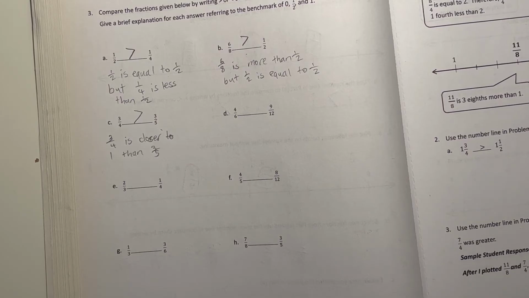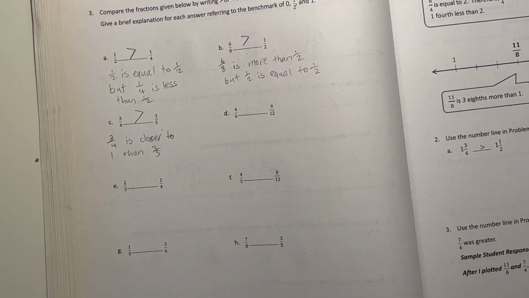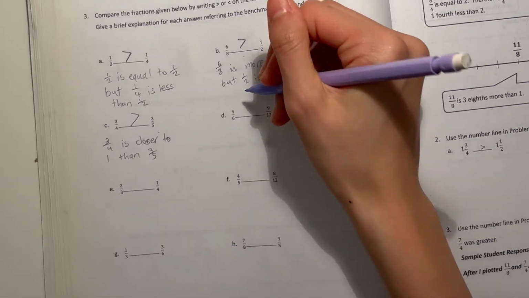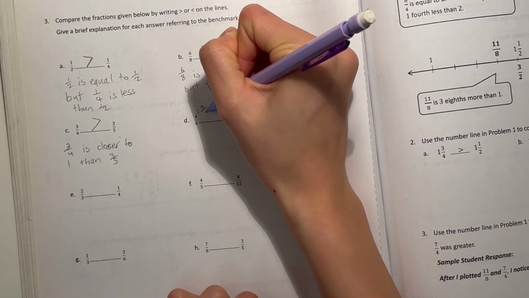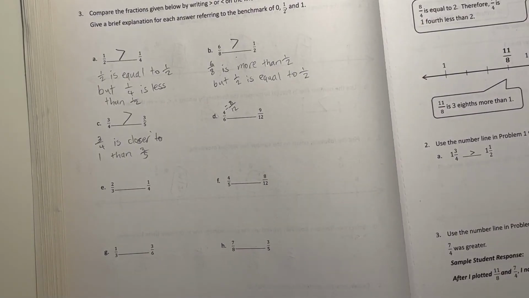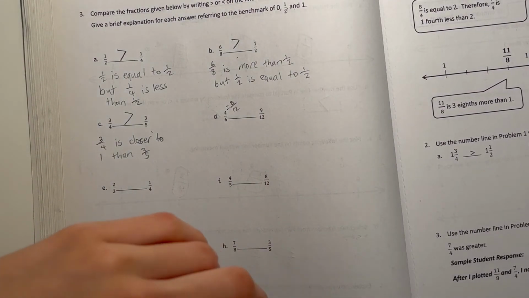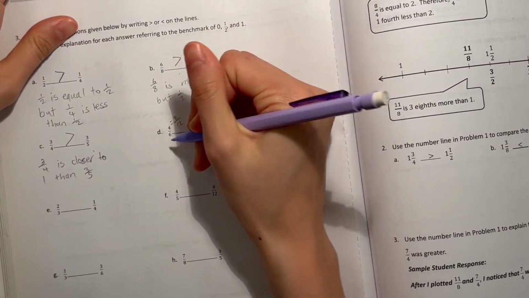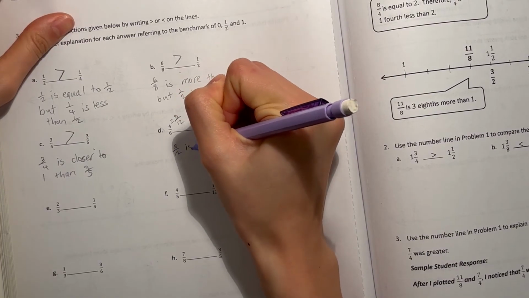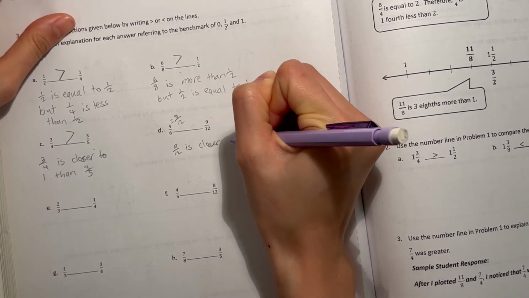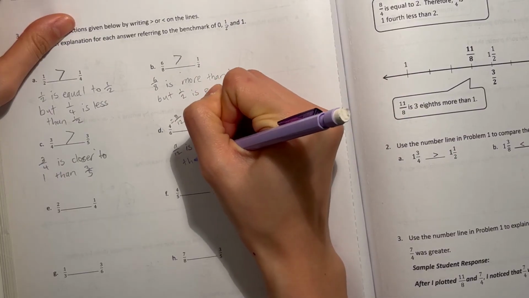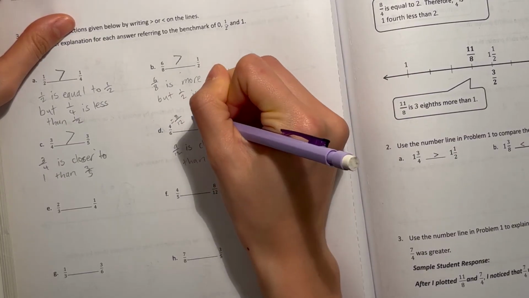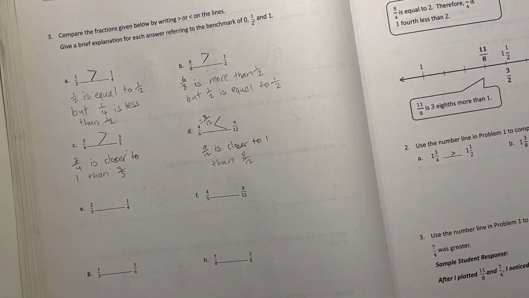Alright, D, 4/6 and 9/12. If we multiply 4/6 by 2, 4 times 2 is 8, and 6 times 2 is 12. So 8/12 is less than 9/12. Since our denominator is the same, we look at the numerator, 9 is greater. So again, we can say 9/12 is closer to 1 than 8/12. So 4/6 is less than 9/12.